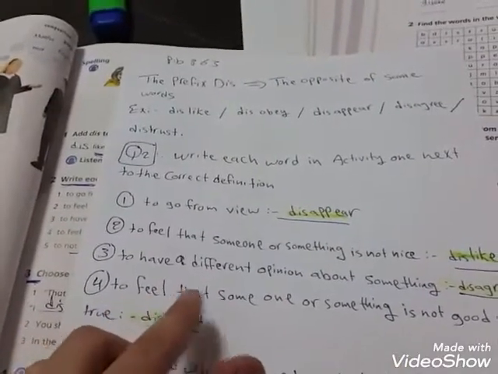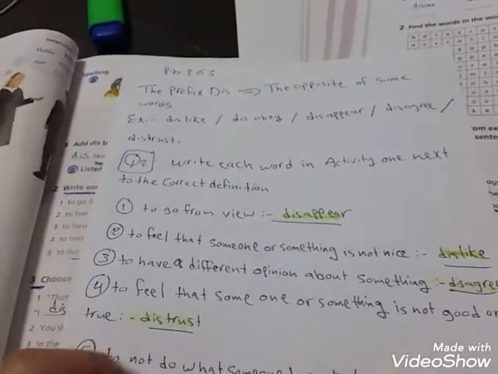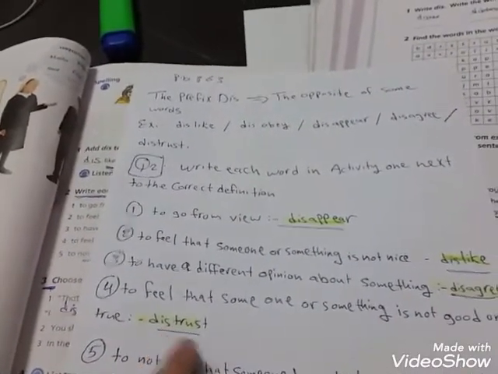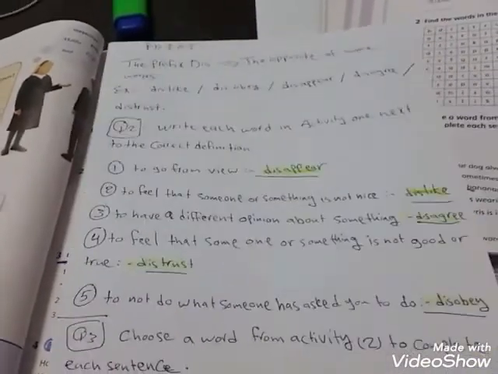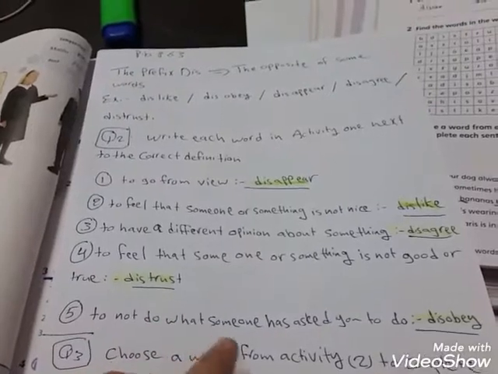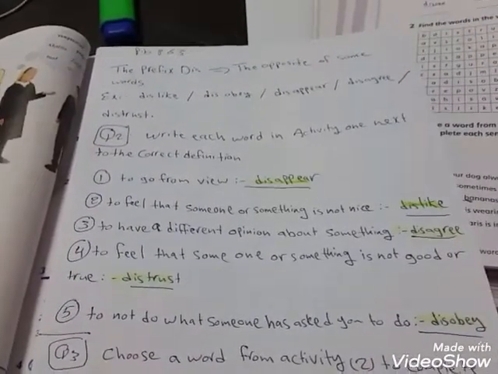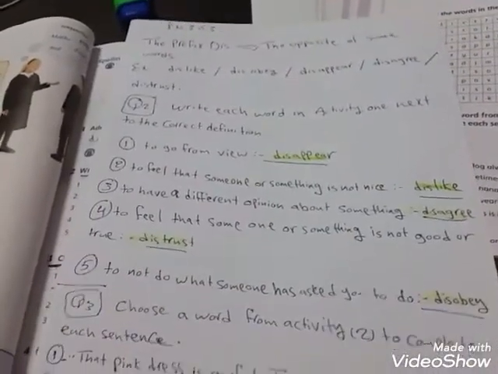Number 4, to feel that someone or something is not good or true. When you feel that someone is lying to you, you distrust. So the appropriate word here is distrust. This is the English meaning of distrust. Number 5, to not do what someone has asked you to do is disobey. When you don't follow the orders of someone, you just disobey that one.